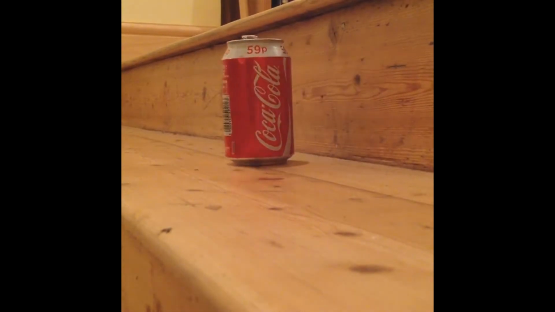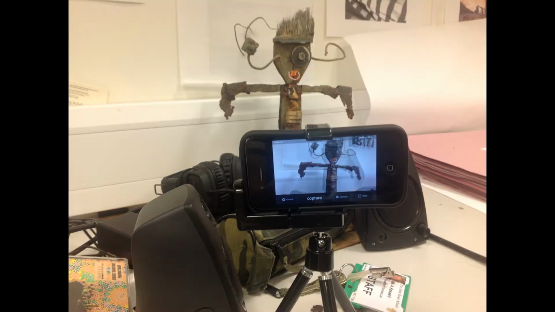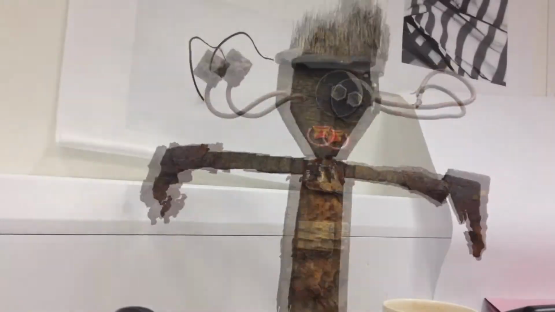I started with frame by frame animation using a Coke can moving across the screen using an iPad and an app called iMotion HD. This app had a feature on it called Onion Skin, which meant I could see the last photo I took, which meant I could line the photos up much better, and I could keep a steady flow going through the whole thing.